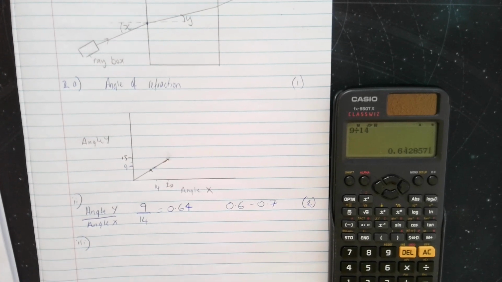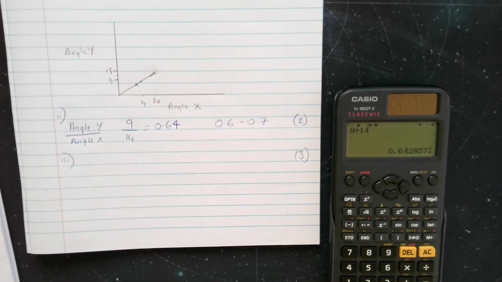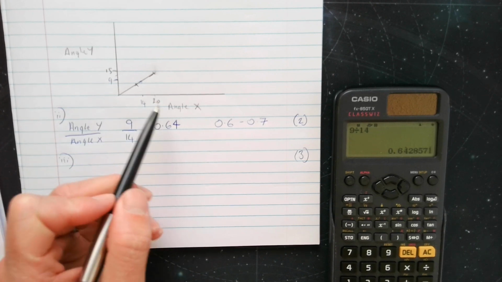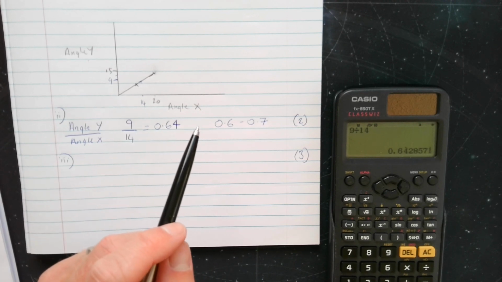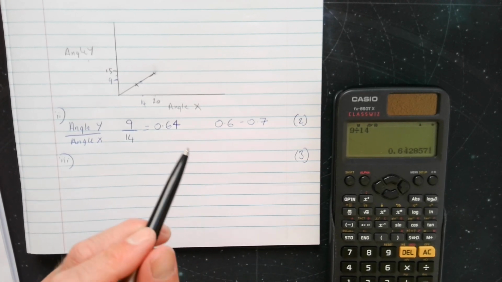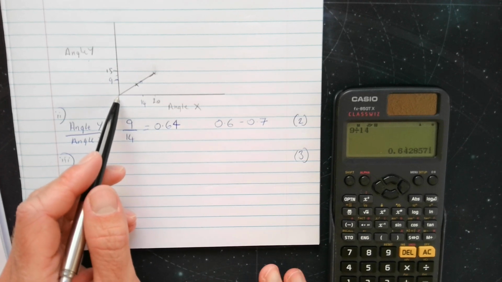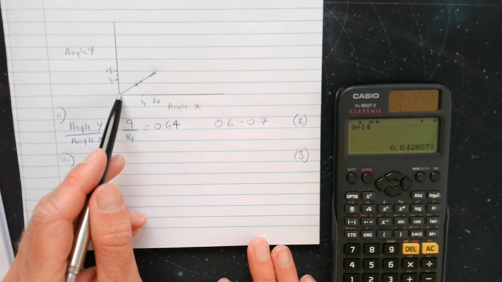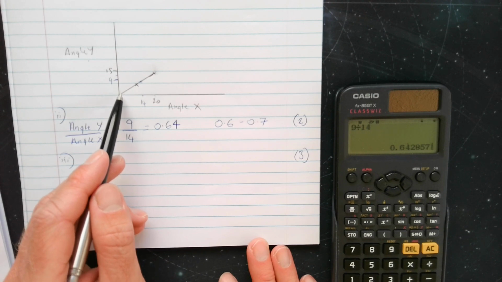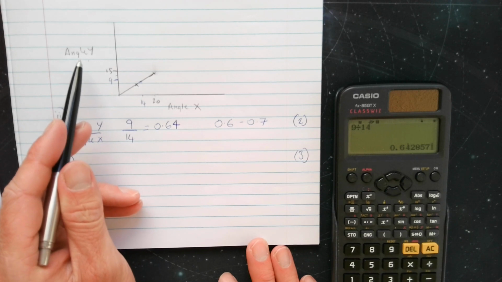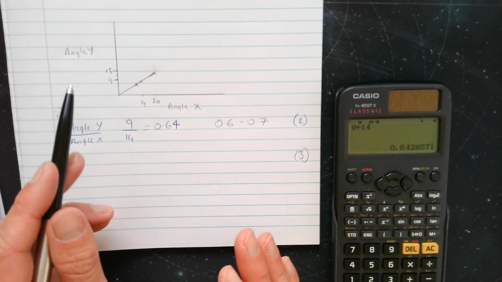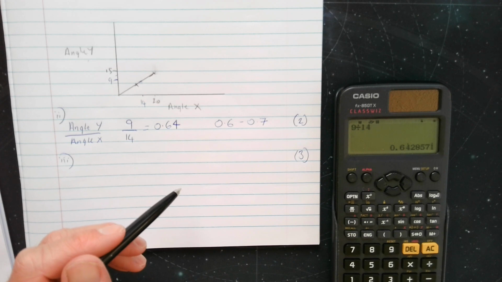Okay, so that was part A, part 2. Part 3, we now get 3 marks for the following question. The student concludes that angle Y is directly proportional to angle X. Explain what the student must do to test this conclusion in more detail. So hopefully what we need to be recognizing is that so far it looks like there might be a directly proportional relationship because we have a linear graph. If we were to double angle X, we would double angle Y. Well, that's what it looks like. So we need to test that conclusion in more detail.